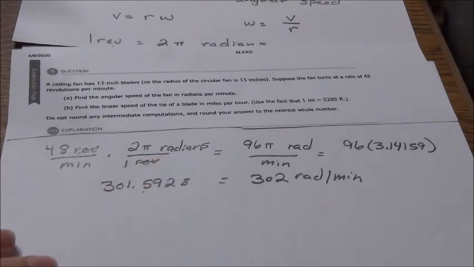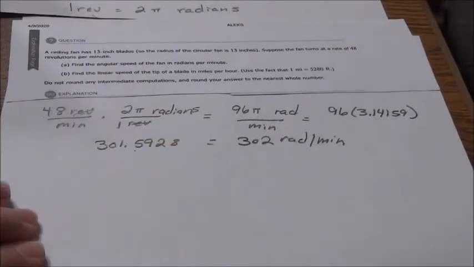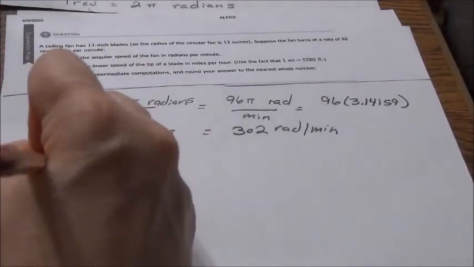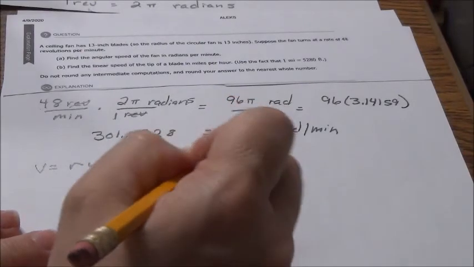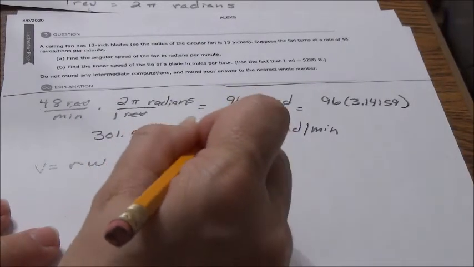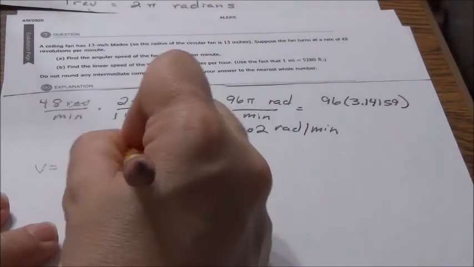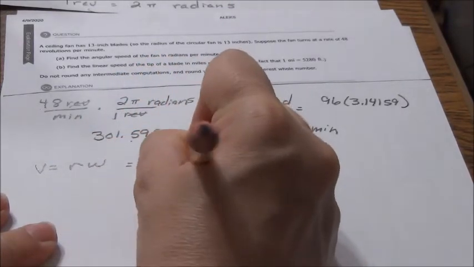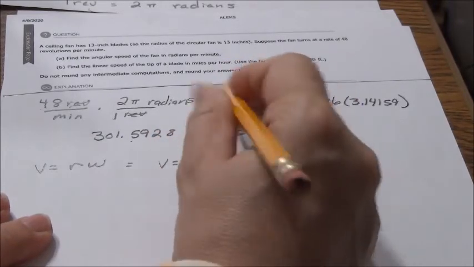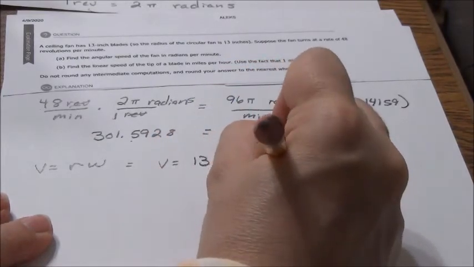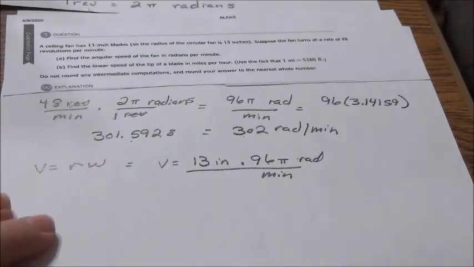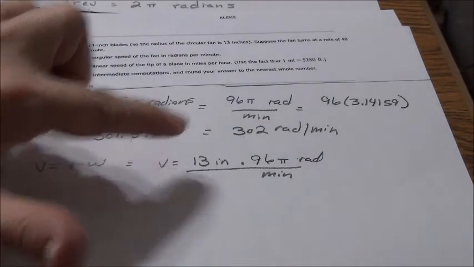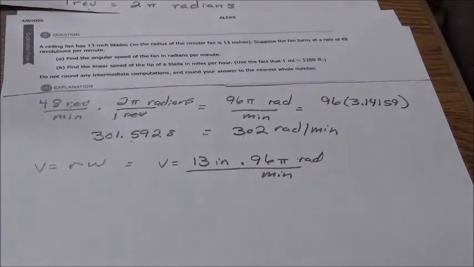Part B, we're finding the linear speed of the tip of the blade in miles per hour. Again, the linear speed is equal to the radius times the angular speed. We found the angular speed here, but we don't want to do any rounding, so we want to use the 96 pi. So V is going to equal my radius, which is 13 inches, times my angular speed, 96 pi radians per minute.